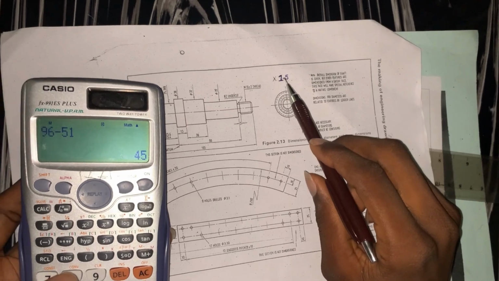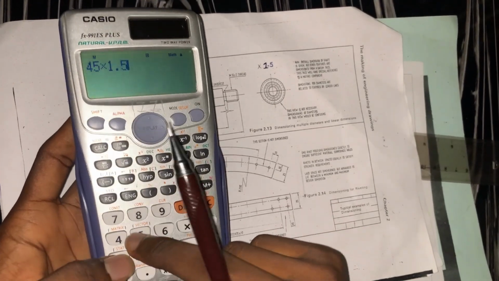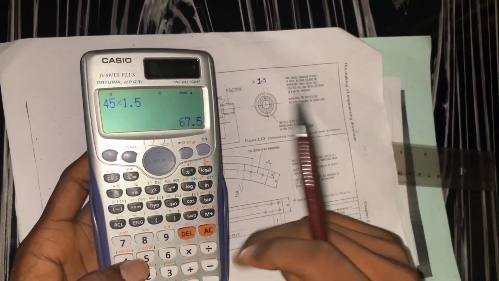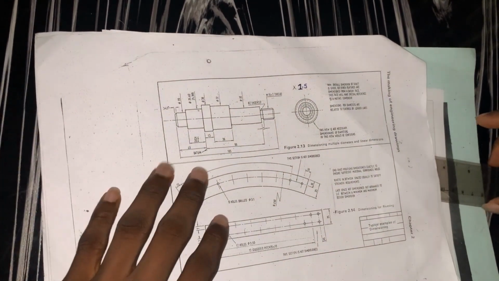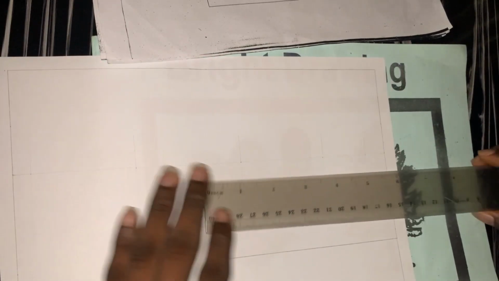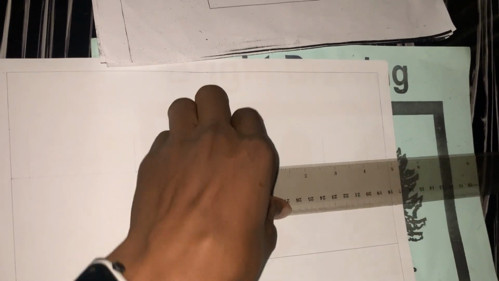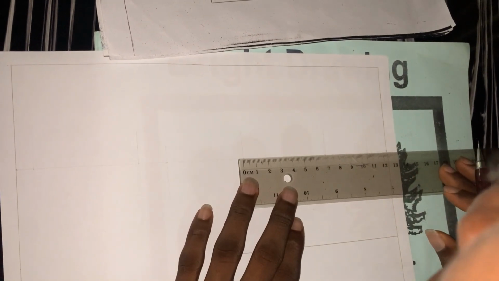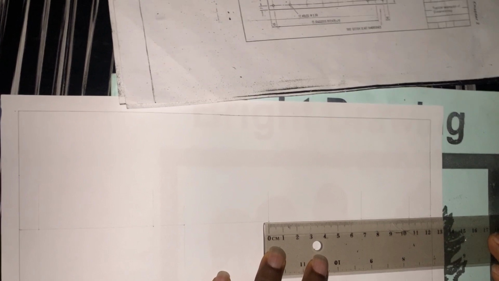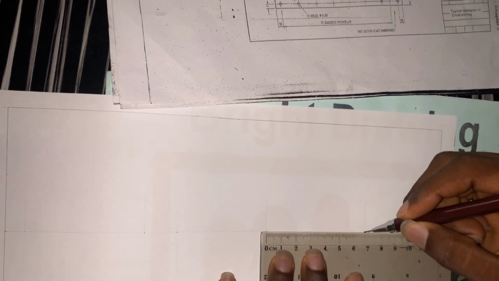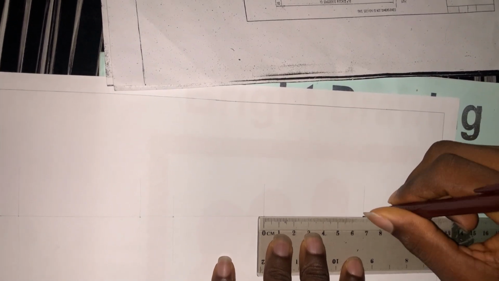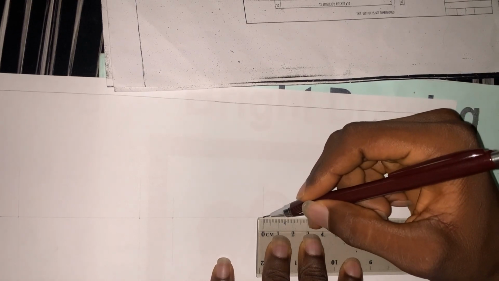Remember, you're multiplying by 1.5. So this 45 we got, 45 times 1.5, which is 67.5. So we have gotten this point to this point as 67.5, which in our ruler is going to be 6.75. So we're going to measure from this point. So from this point to this point, we've gotten 6.75. So we're going to use your ruler and so you have gotten all your measurements.